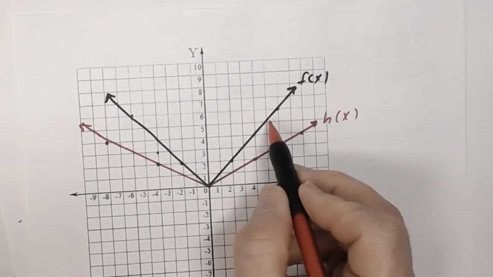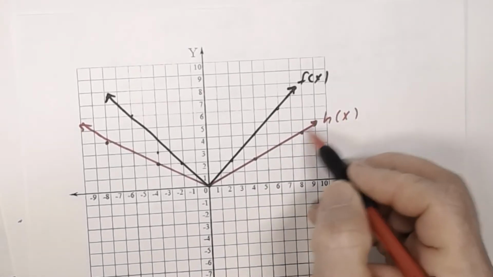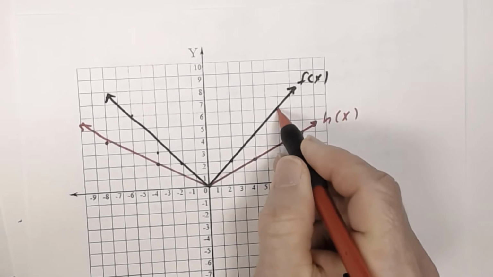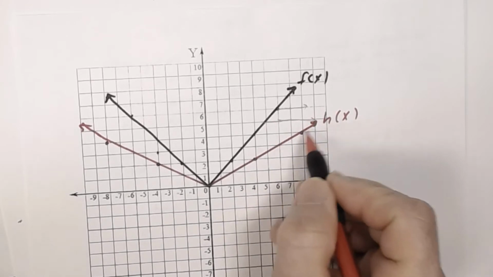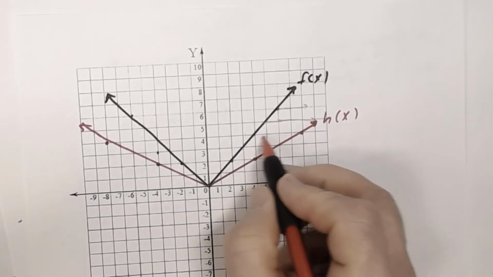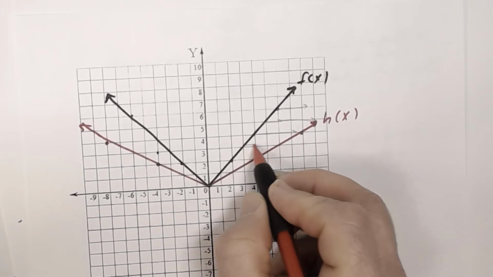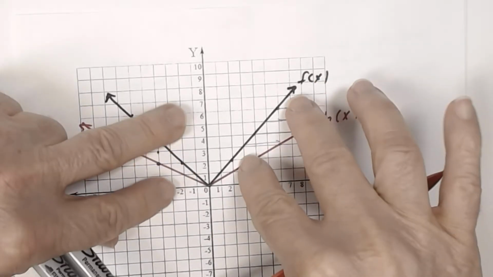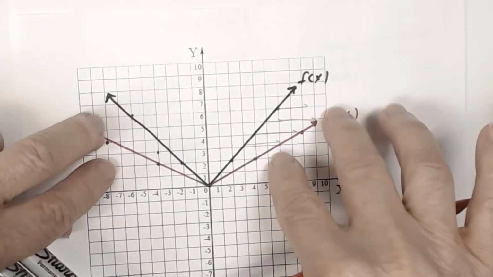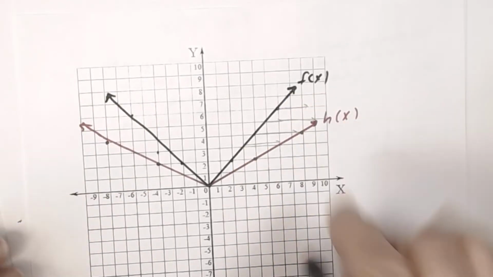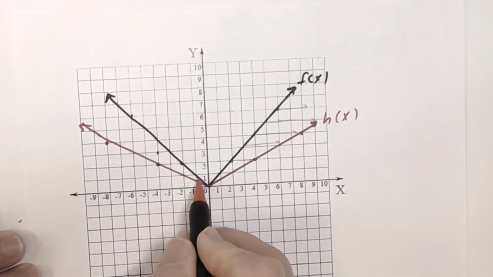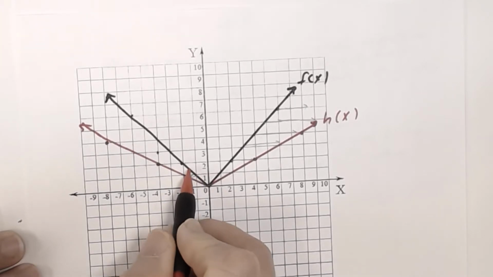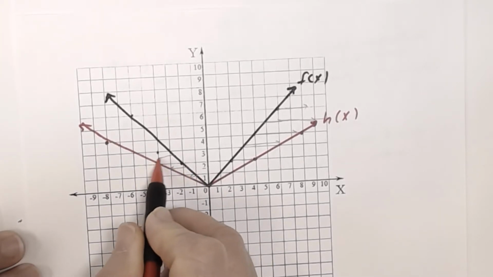Do you see that every point, remember these are arrows, so it keeps on going. Do you see that every point on f of x, I'm moving it away from the y-axis horizontally? So this is going to be a horizontal stretch. My function f of x is getting bigger. See that? It's becoming wider in this case. So you get a horizontal stretch when you take every point on the function and you move it away from the y-axis horizontally.